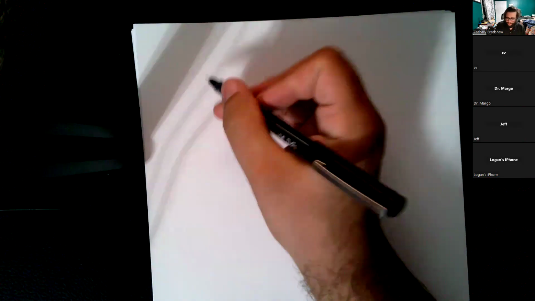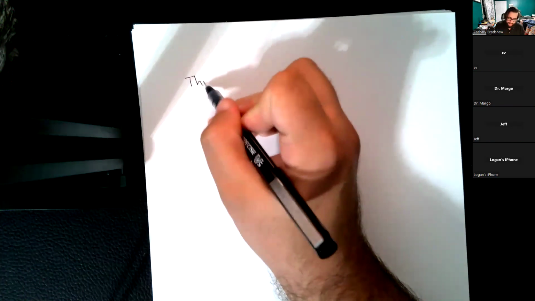So now I want to either state or prove a few results. The first one I'm just going to state because I don't really have time to prove it, and the proof isn't really that enlightening anyway.